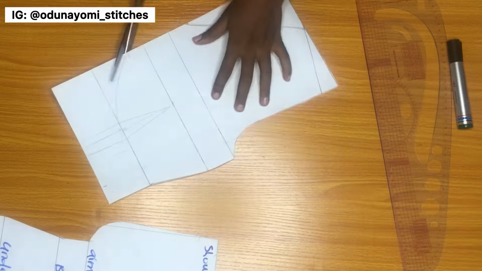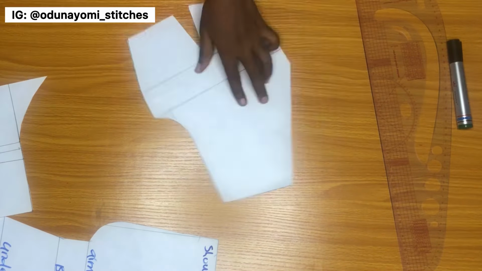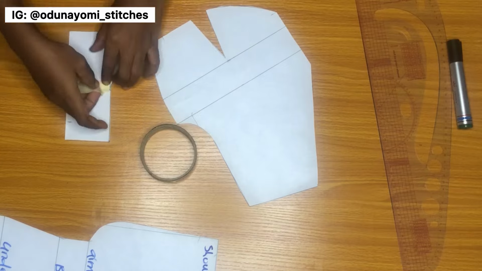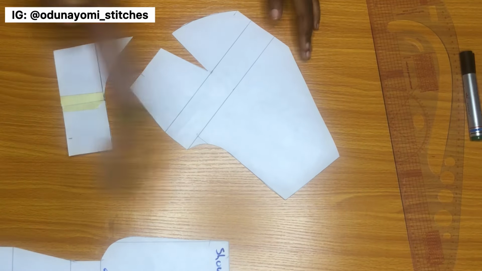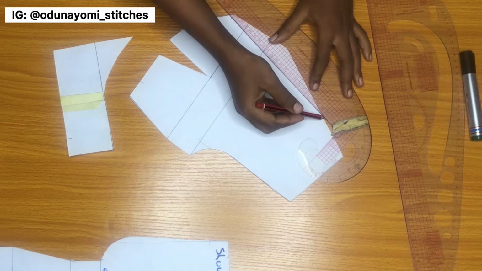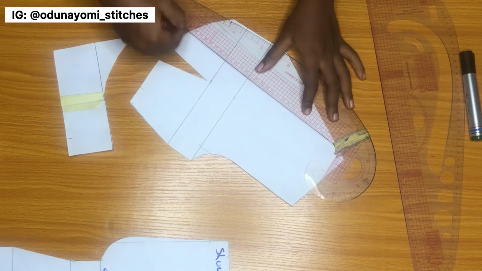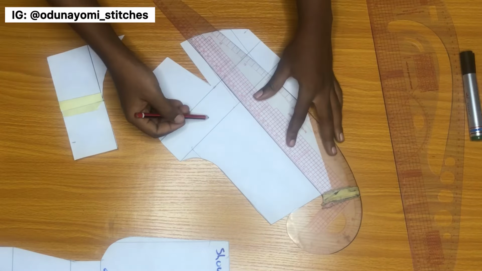So now let's go ahead and cut out the pattern. You remove the darts, we don't need the darts. For this part here, like I said, I taped it in, and this is what we have. So now we have to slash and spread this pattern. One method you can use is that at this dart opening that we have, you can just divide this pattern into 2.